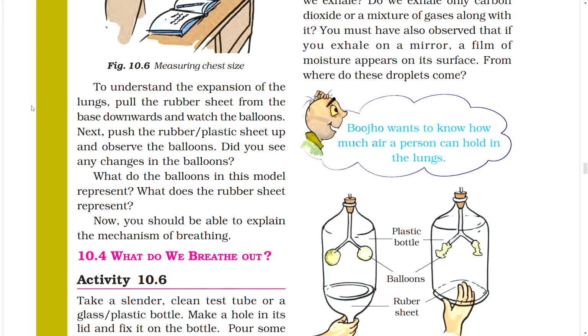To understand the expansion of the lungs, pull the rubber sheet from the base downwards and watch the balloons. Next, push the rubber or plastic sheet up and observe the balloons. Did you see any changes in the balloons? What do the balloons in this model represent? What does the rubber sheet represent? Now you should be able to explain the mechanism of breathing.